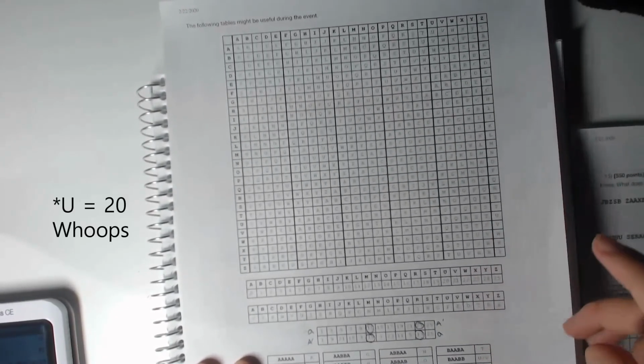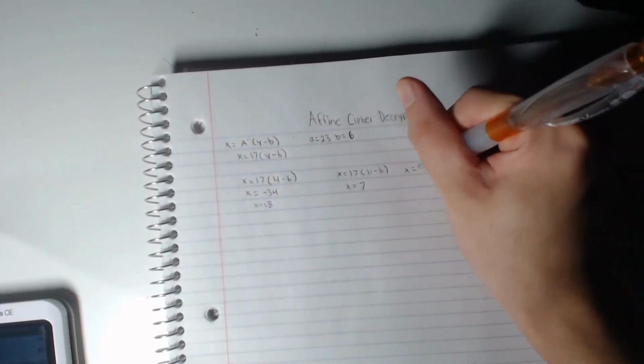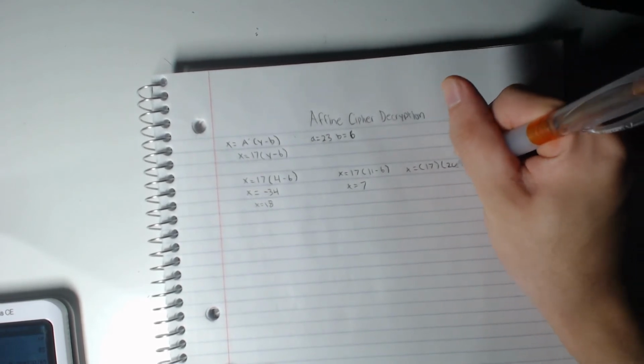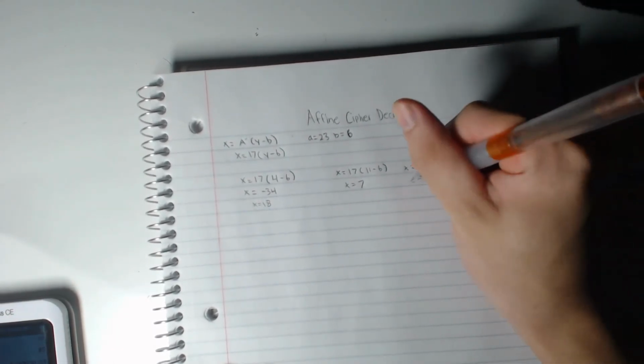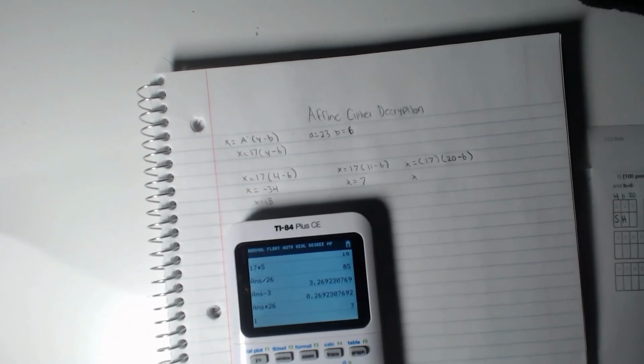So U, if we take a look on our chart, we're going to try to find U, and that's 21. That is 21, right? No, sorry, that's V. We're looking at U, so that's 20. So I'll just go ahead and write 20 here, and then we're just going to plug it into that equation. And if it is E, then we know that what we're doing is correct. So let's go ahead and do that in our calculators.